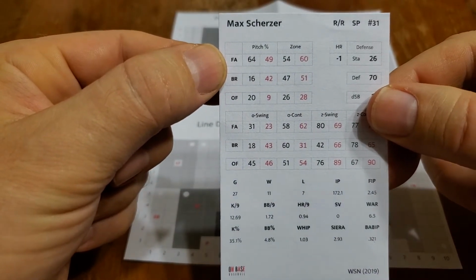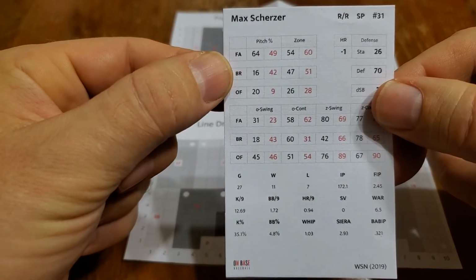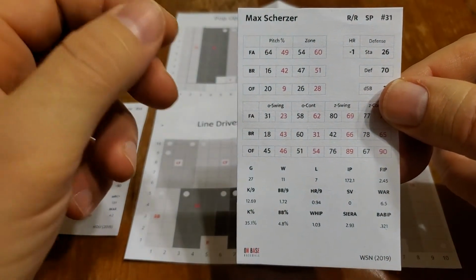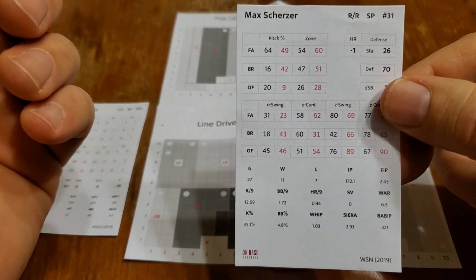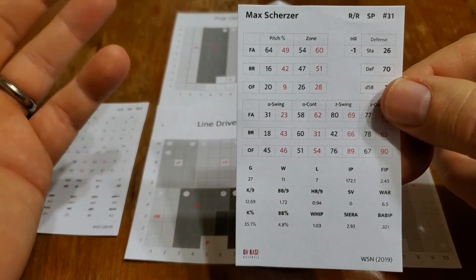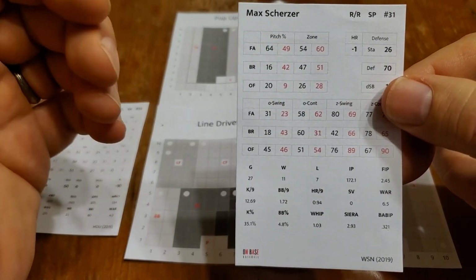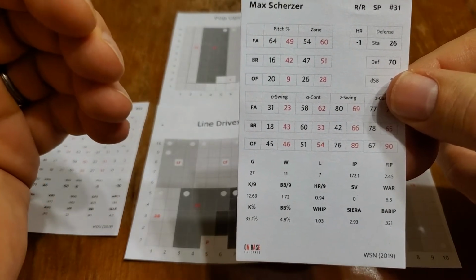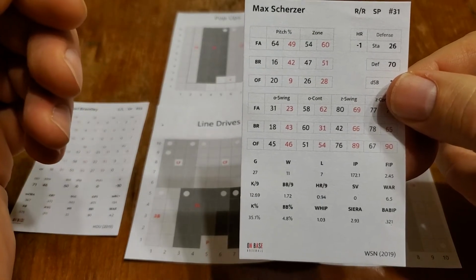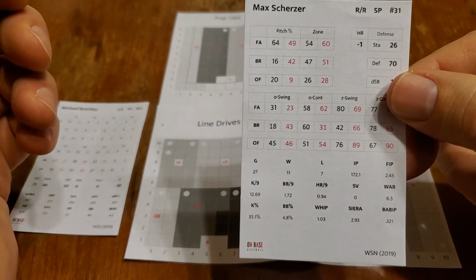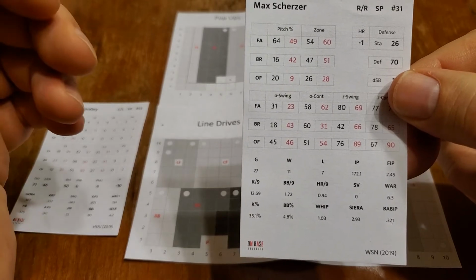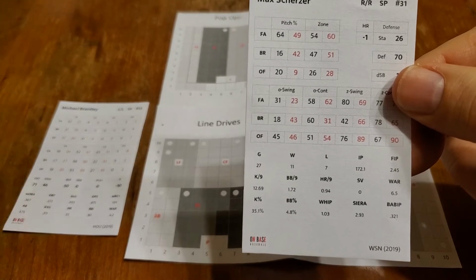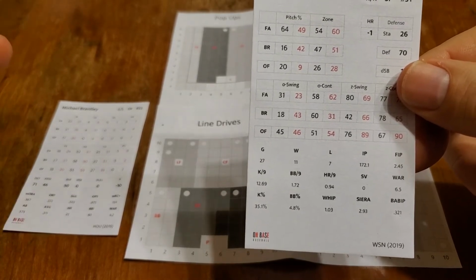The first one is FA, that stands for fastball. The second one is BR, that stands for breaking ball, and then OF stands for off speed. So in On Base Advanced, one of the most unique things is that we're looking at the pitch level, and not only the pitch level, but the pitch type level. So if you want to choose which pitch the pitcher throws, that's an option. You can do that for every single pitch, you can do that sometimes, or you can do it never. That's your option.